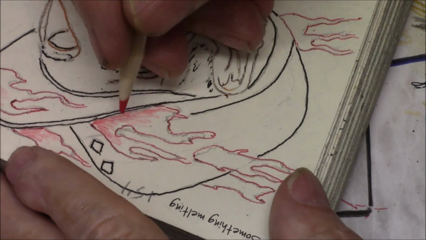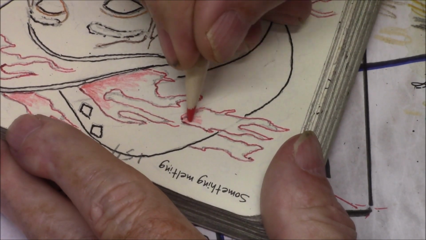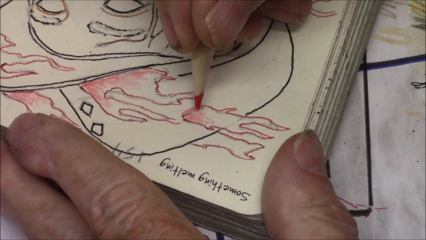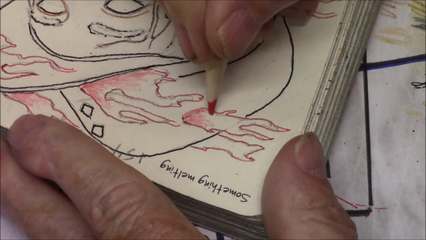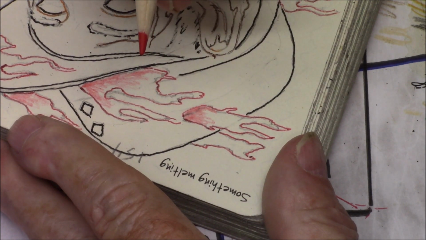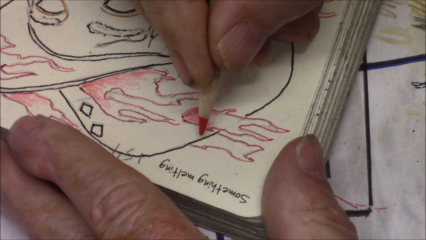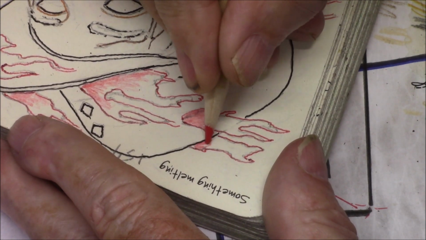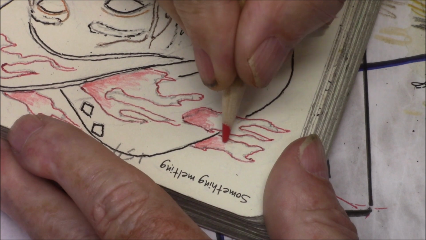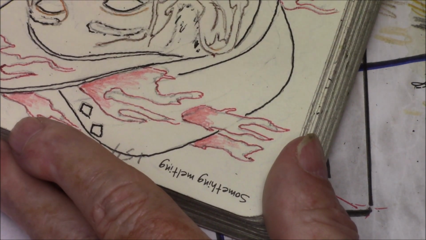The thing I'll do here is kind of go around and put some, I don't think this is red, this is called germanium lake, and kind of color the base of the flames in this red.